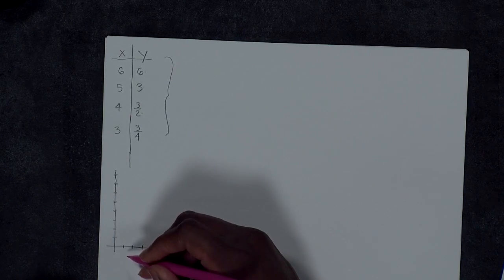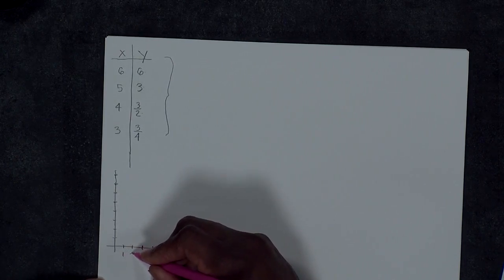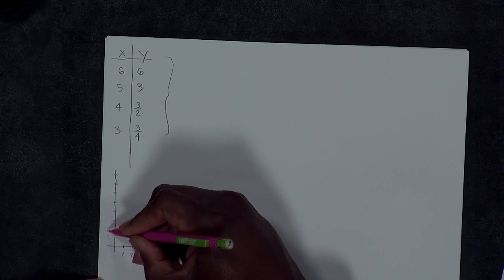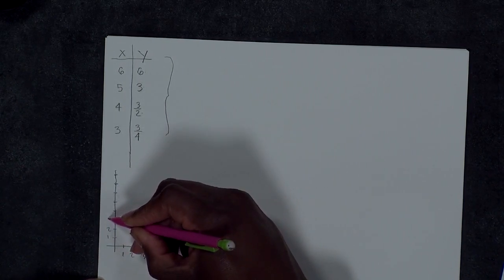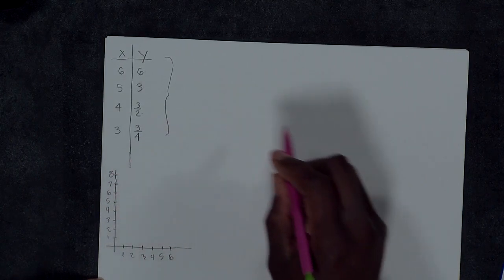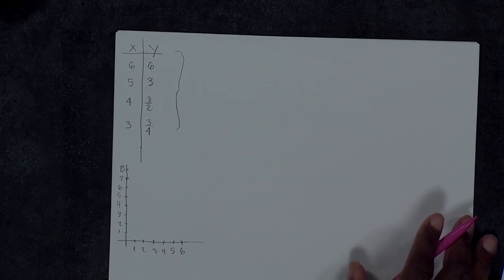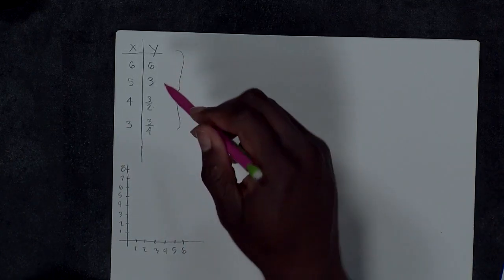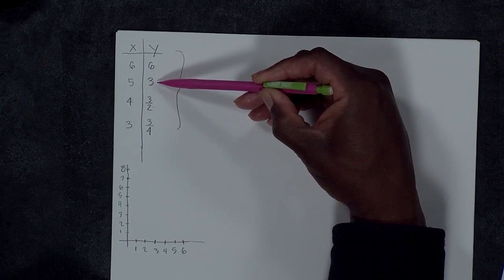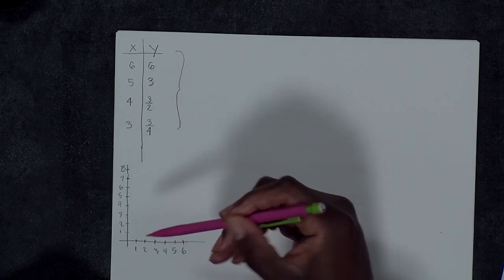All right, so we've got, let's say 1, 2, 3, 4, 5, 6, 3, 4, 5, 6, 7. All right. So let's plot this. Let's get a feel for what it looks like when you actually divide by 2 repetitively.